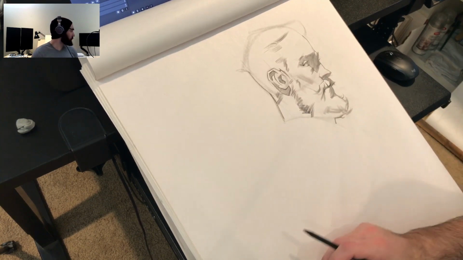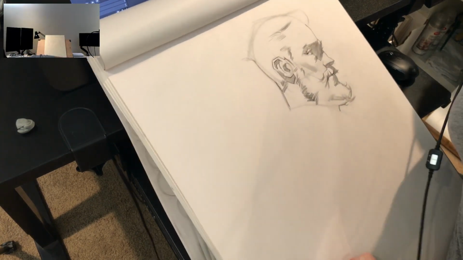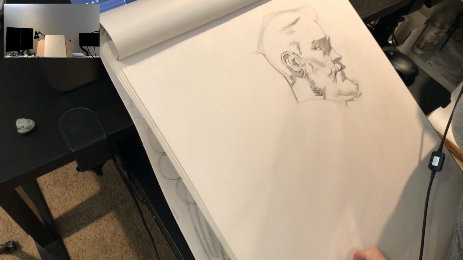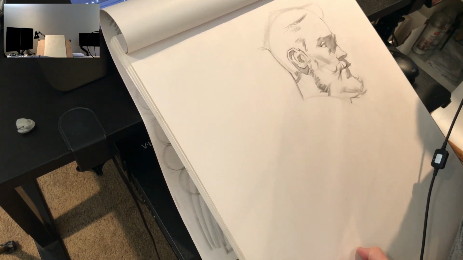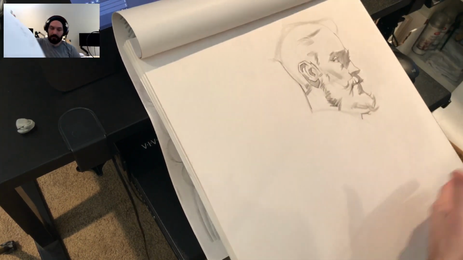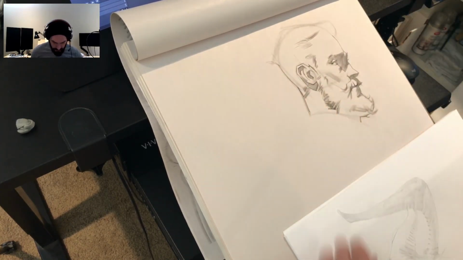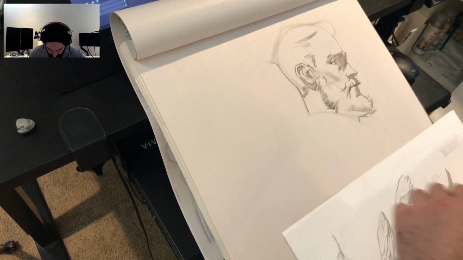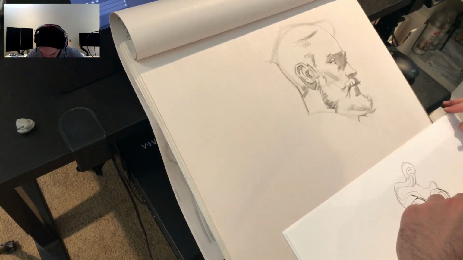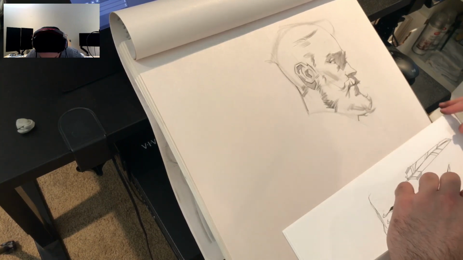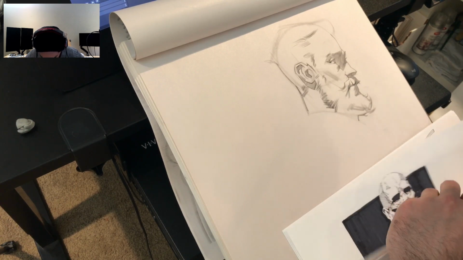I don't exactly know where those are. I think they're over here, actually. Let me grab them, because I need to break these out for later. Let's see if I can find them. Here's one.